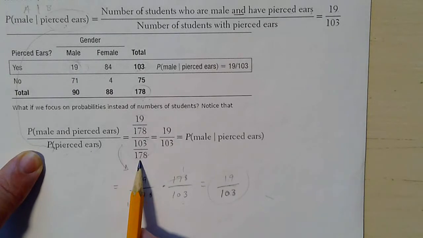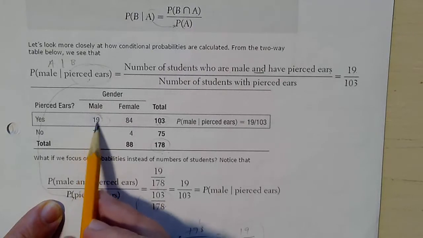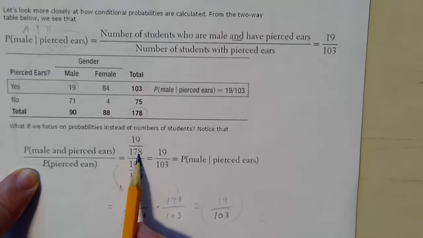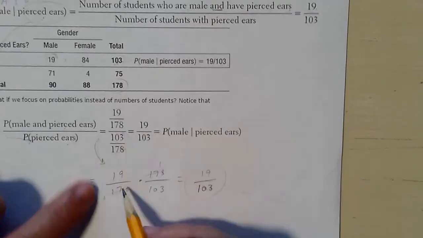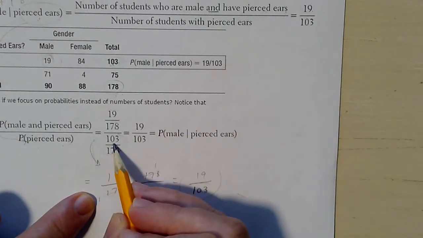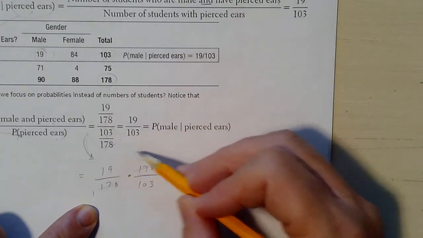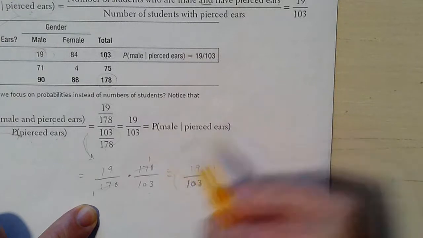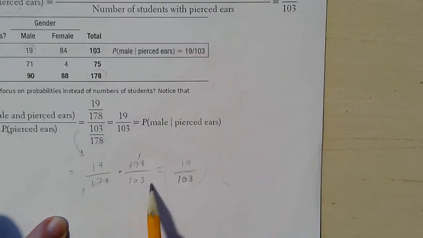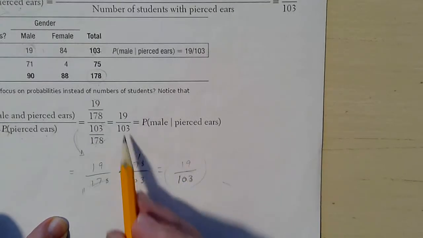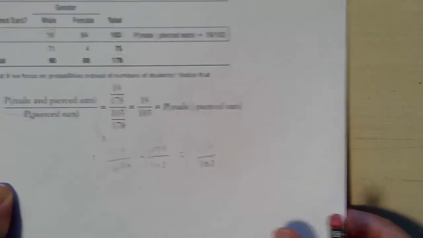Okay, what's the probability of selecting somebody that was male and pierced ears? If they had both, it was right here, 19 out of 178. Okay, and as you guys know from your pre-algebra skills, dividing fractions, we multiply by the reciprocal. So we got the numerator times the reciprocal of the denominator. And then these numbers cross-reduce, and what am I left with? 19 over 103. Okay, so that's how we could use the formula. Pause if needed to write that down.